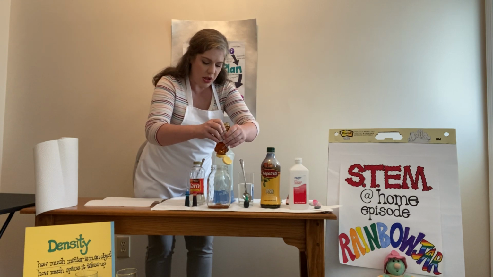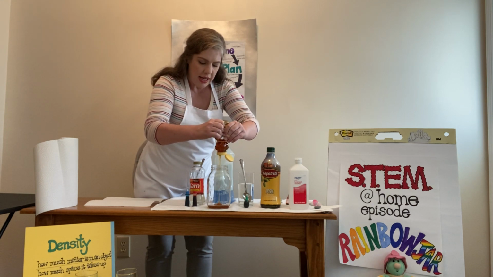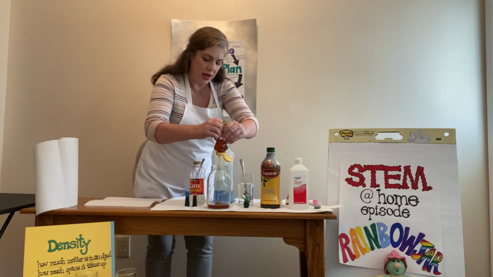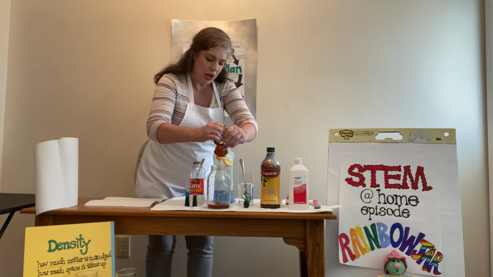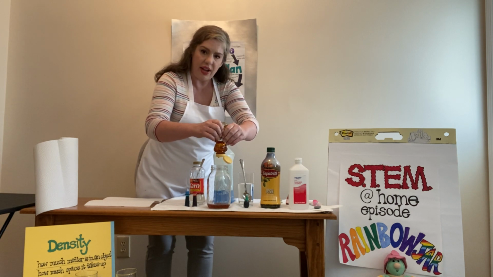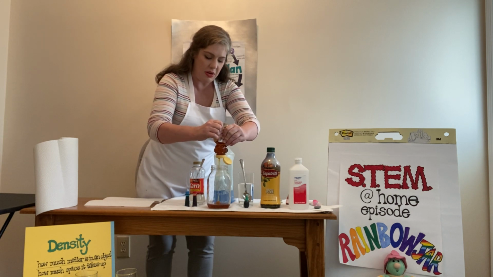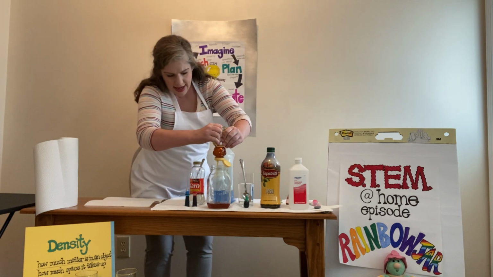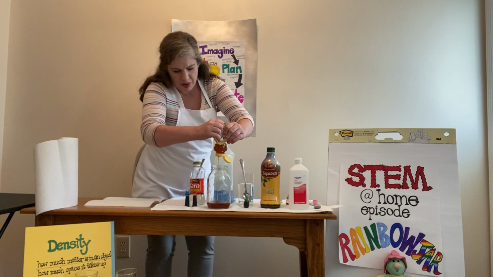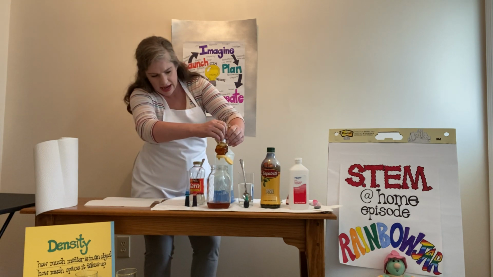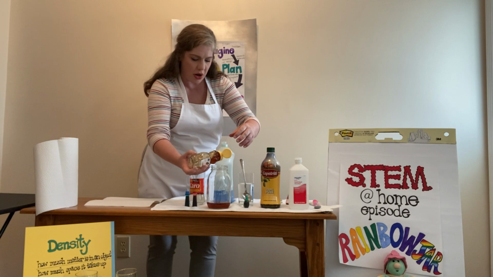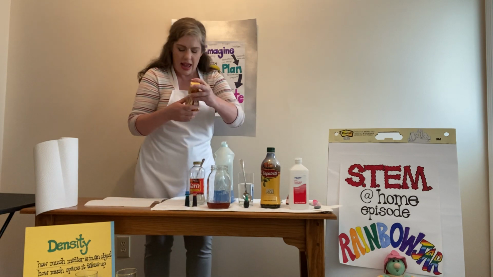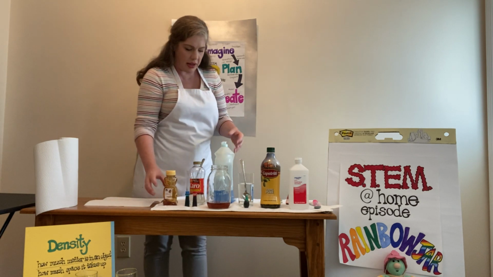There's no need to really measure. You just want to make sure that you have a good amount of each, because these are your different colors. All the different liquids are going to represent different colors of the rainbow. So it takes a few minutes to get enough, but once you do, you'll have a nice layer there on the bottom of your jar of honey, and that is our orange color.